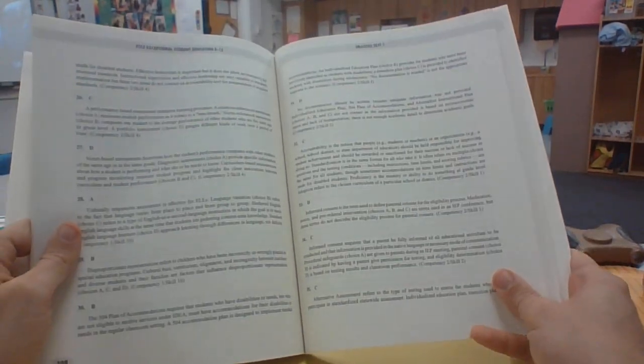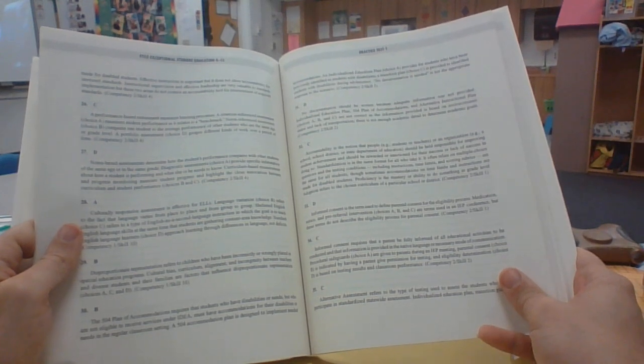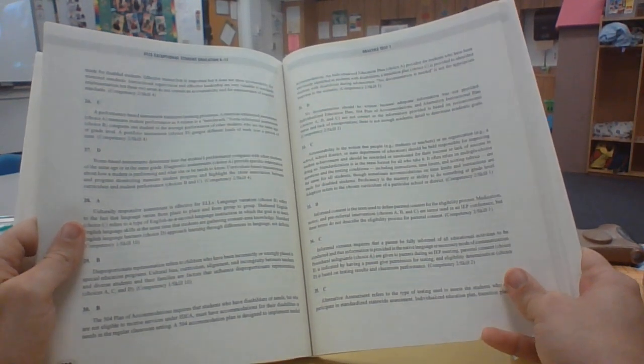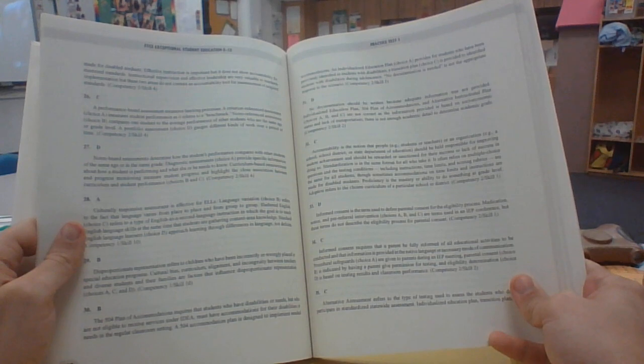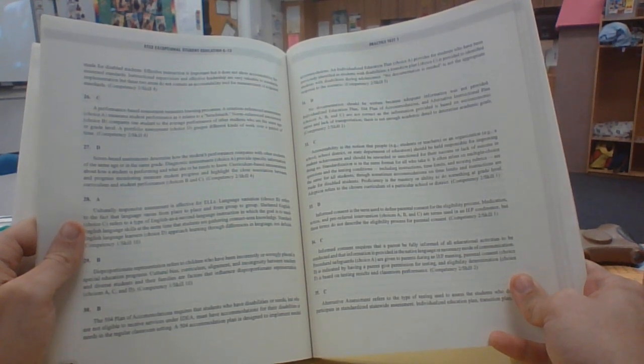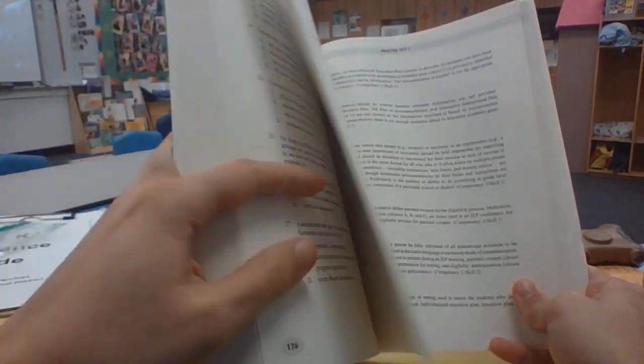Disproportionate representation refers to children who have been incorrectly or wrongly placed in special education programs. Cultural bias, curriculum alignment, and incongruity between teachers and diverse students and their families are factors that influence disproportionate representation.